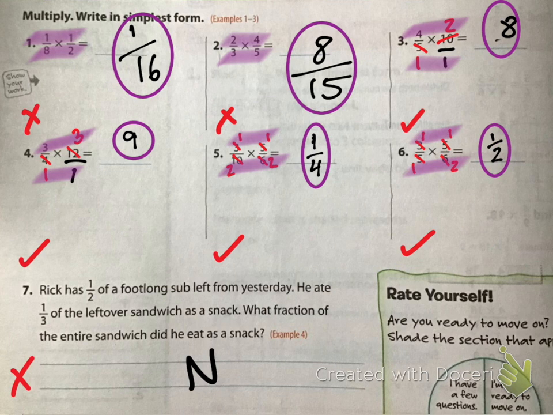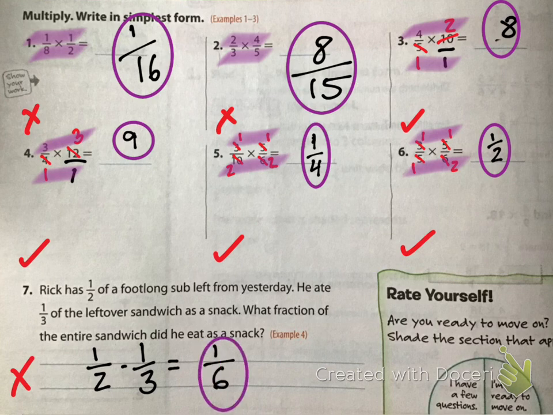And lastly, Nathan. Rick has half of a foot-long sub left from yesterday. He ate 1/3 of the leftover sandwich as a snack. What fraction of the entire sandwich did he eat as a snack? So what are we doing? What are we multiplying? So you can't cross cancel, so it's 1 times 1 and 3 times 2. Perfect. So 1/2 times 1/3. And what do you get as your answer? 1/6, because we know we can't cross cancel.